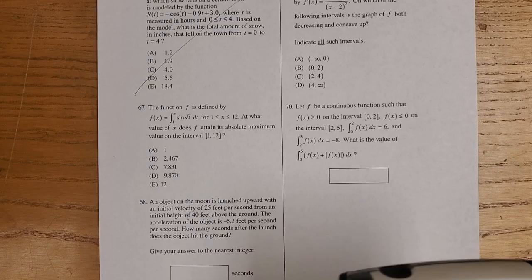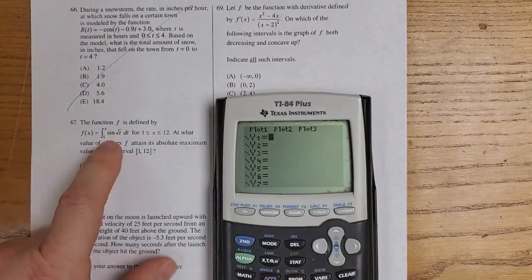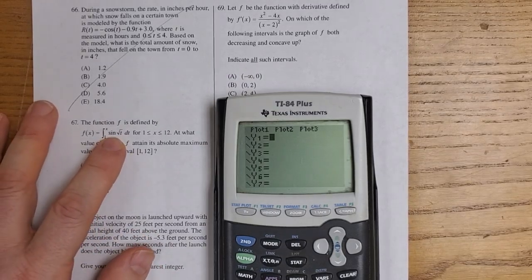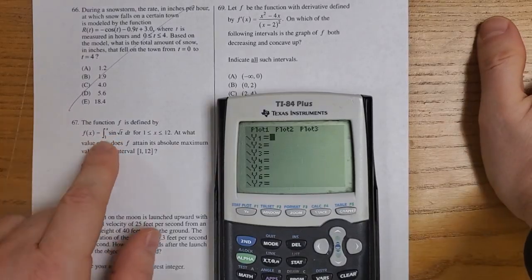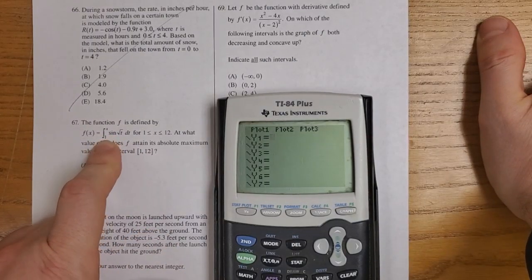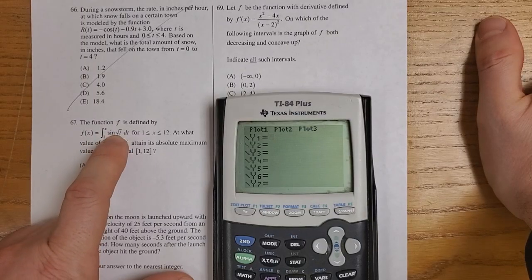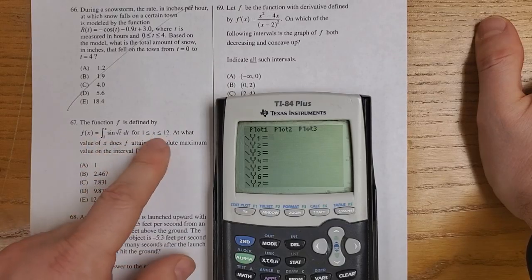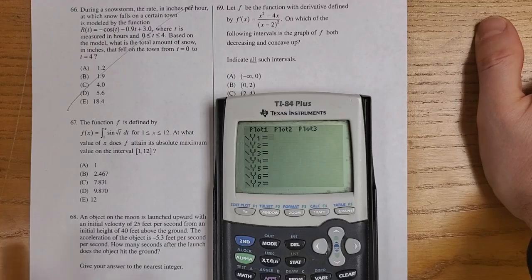We've got to go to the Y. So it's talking about the function that is the definite integral from 1 to x of sine squared of t dt, for x being somewhere between 1 and 12. And this is just in terms of, what are we looking for and what do we have.